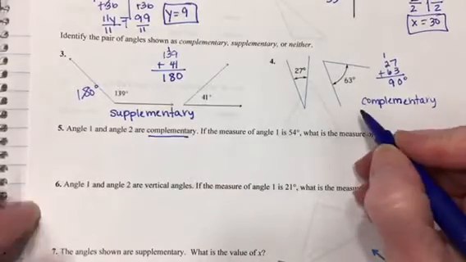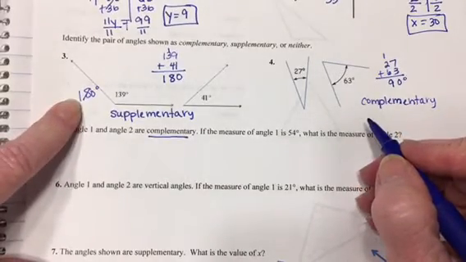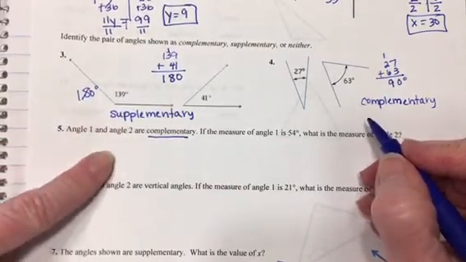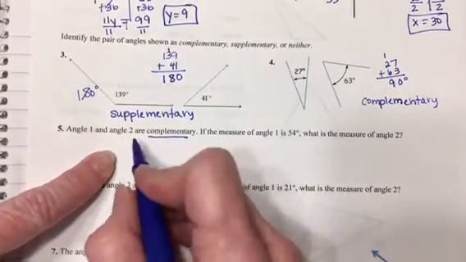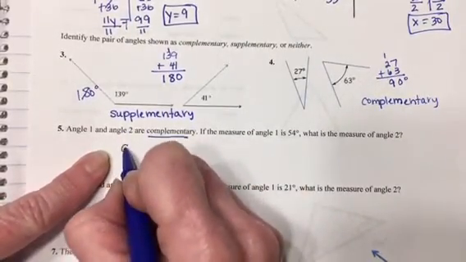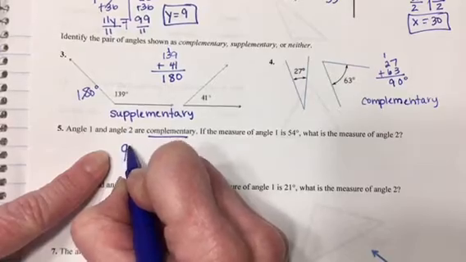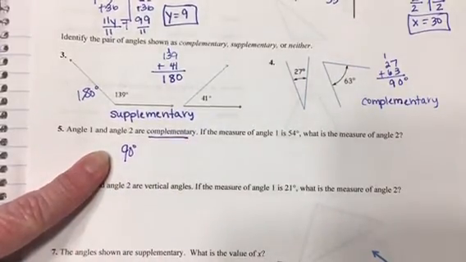All right, number 5, it says angle 1 and angle 2 are complementary. All right, so remember there is a little hint for remembering complementary, just like we remember supplementary. So we know complementary starts with a C. We can add a line here, make it look like a 9. So we know that complementary angles add up to 90 degrees.